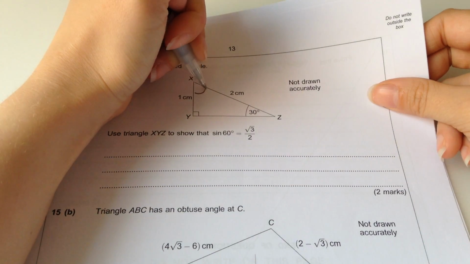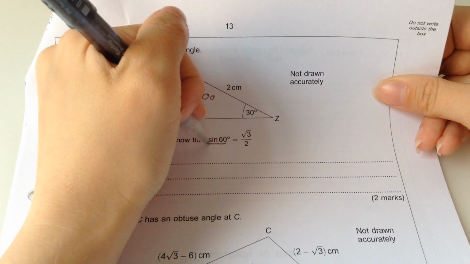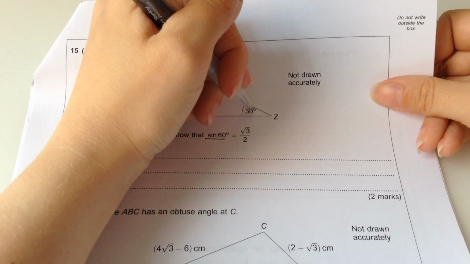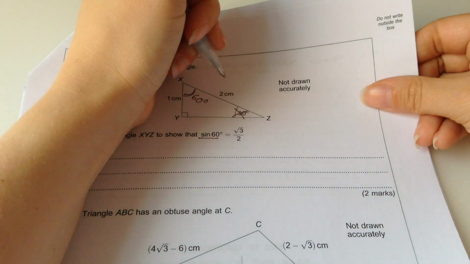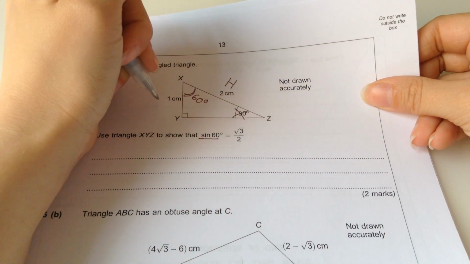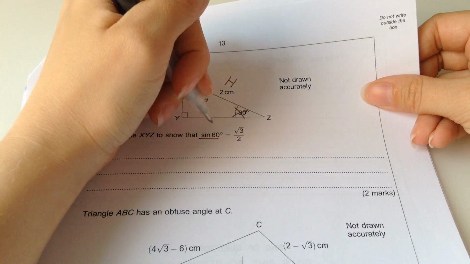Right, so I know that that is 60 degrees. Seeing as we're looking at sine of 60, I should ignore the 30 and focus on the 60. Let's label the triangle. Because I'm focusing on this 60, not the 30, this is going to be A.